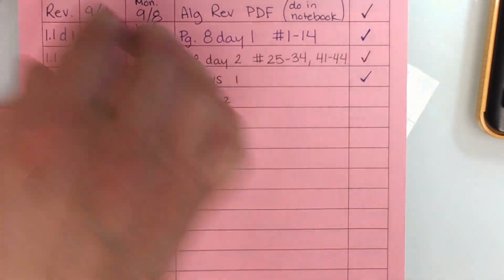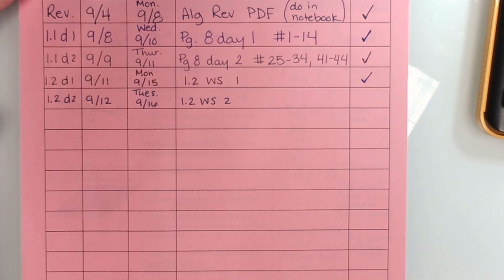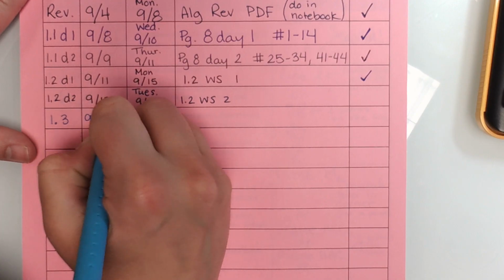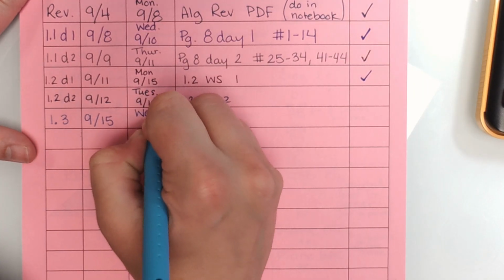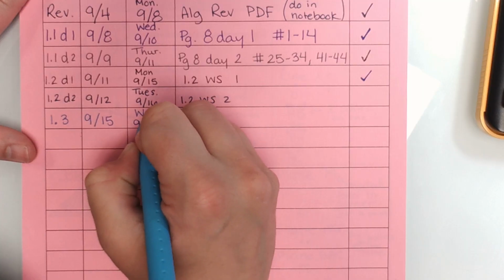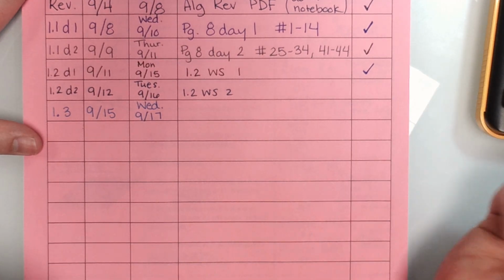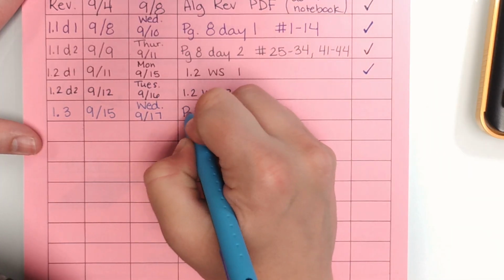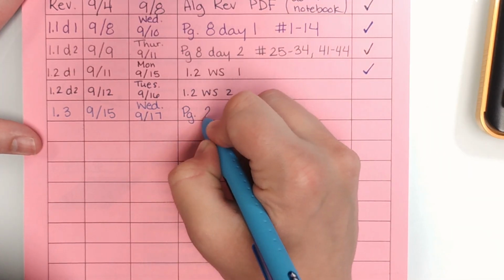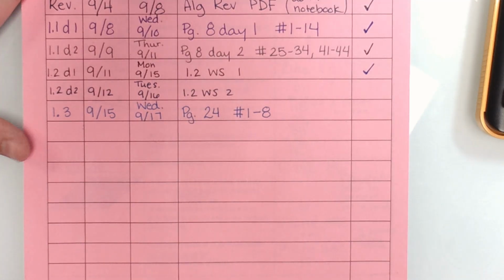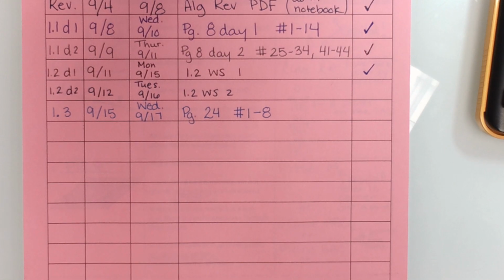Today is a book assignment. It's the 15th. Our homework's due on the 17th. We are on page 24 in the book, and it is problems 1 through 8. Remember, you can always grab a physical textbook.